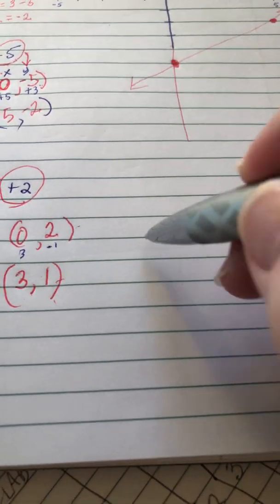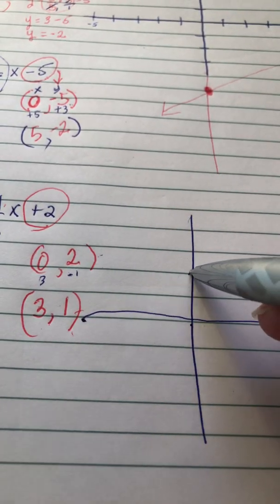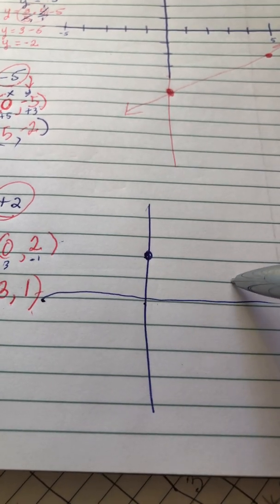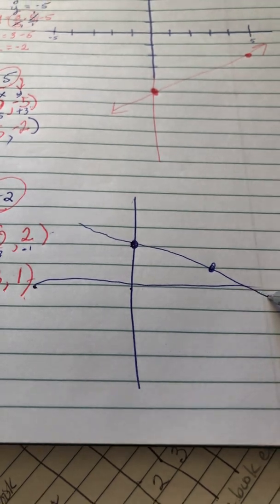So it would look like this. 0 and 2, 1, 2, 3, up 1, so it'd be about right here. So this line would look like that.